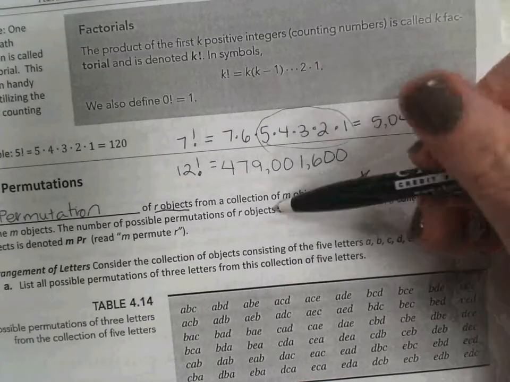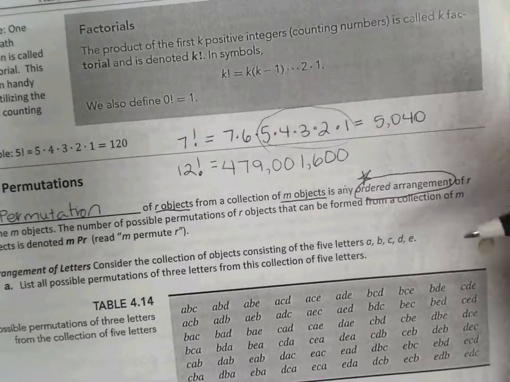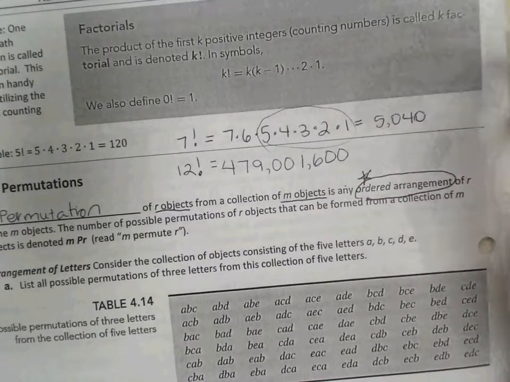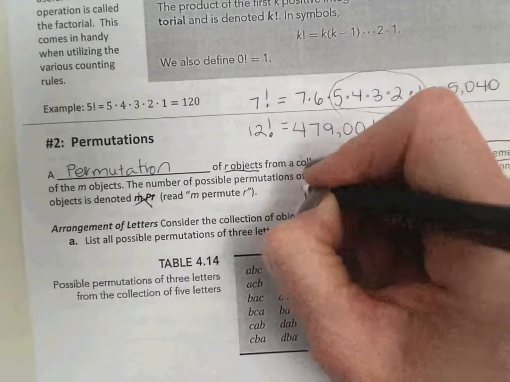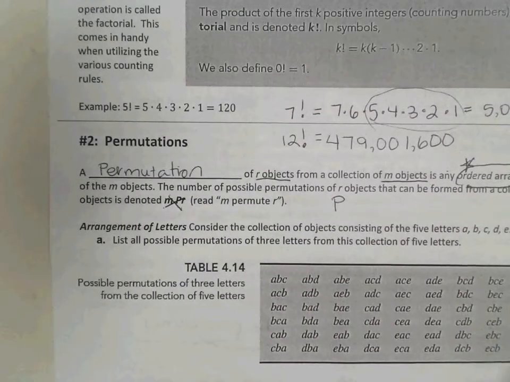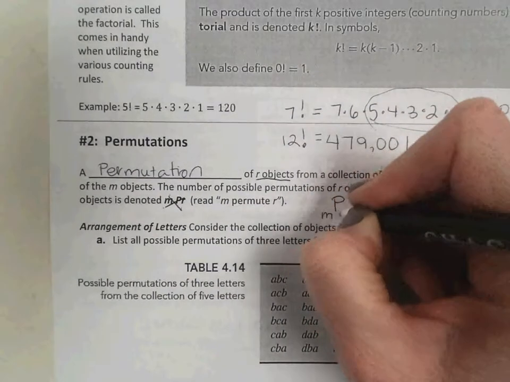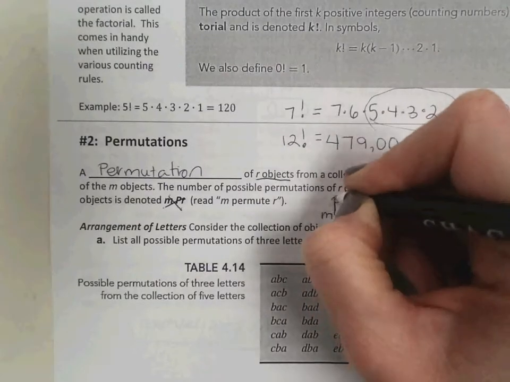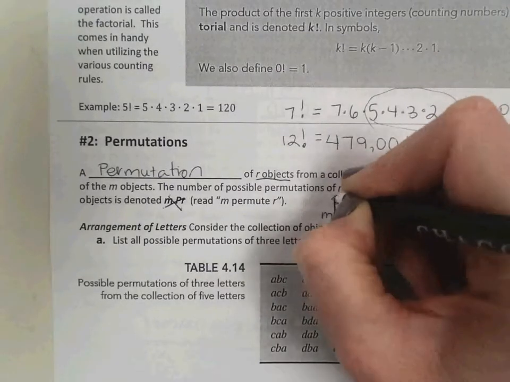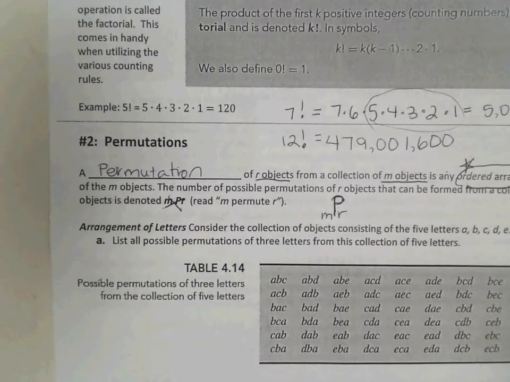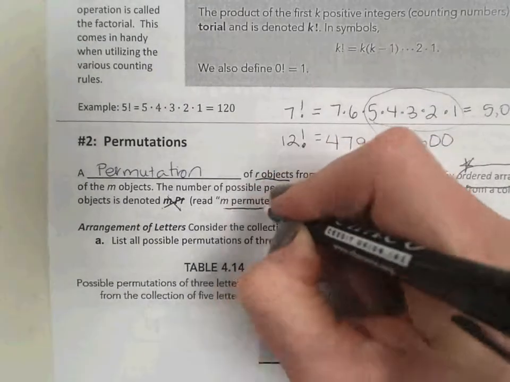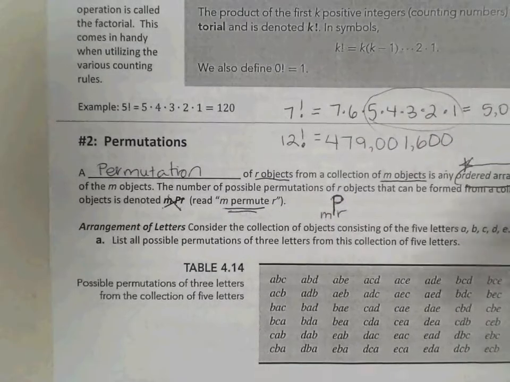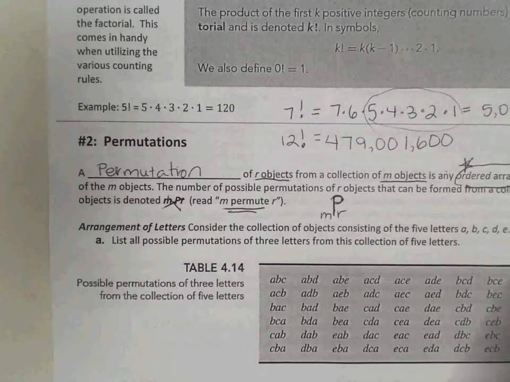So the number of possible permutations of R objects that can be formed from a collection of M objects is denoted MPR. Please cross that out. Let's write it correctly. It has subscripts. The M is a subscript and the R is a subscript. So it should be read M permute R. This is how you read that, and it's important to read it correctly. So if I call on you, please read it correctly.